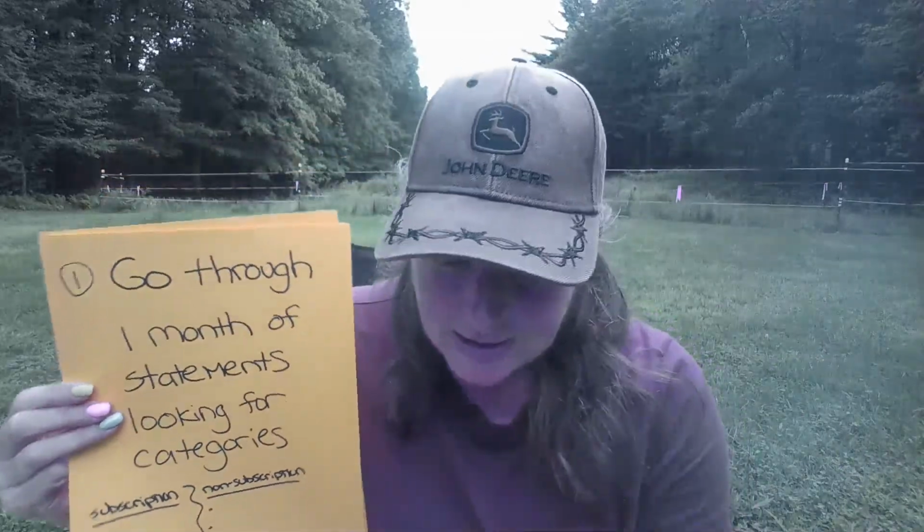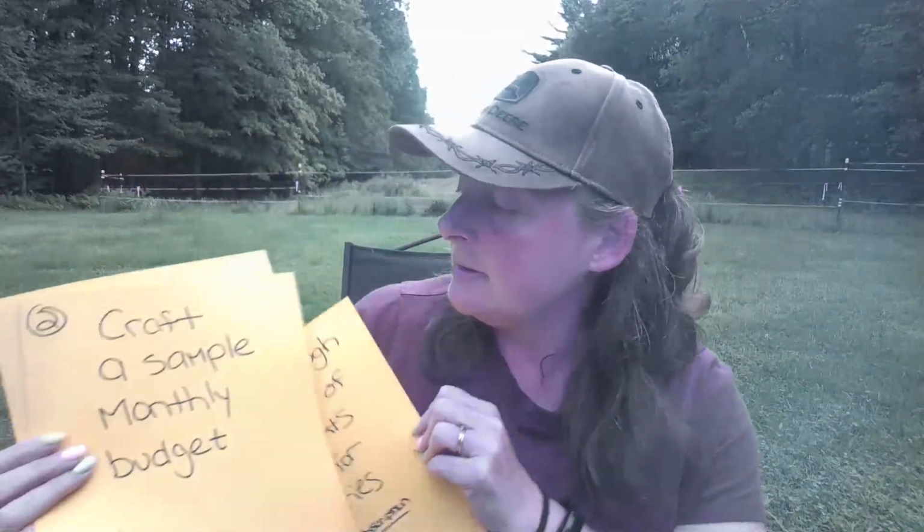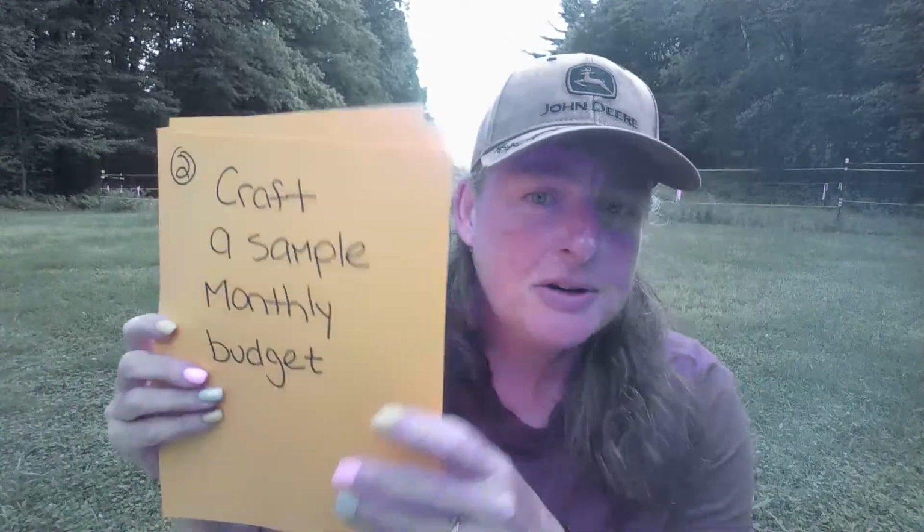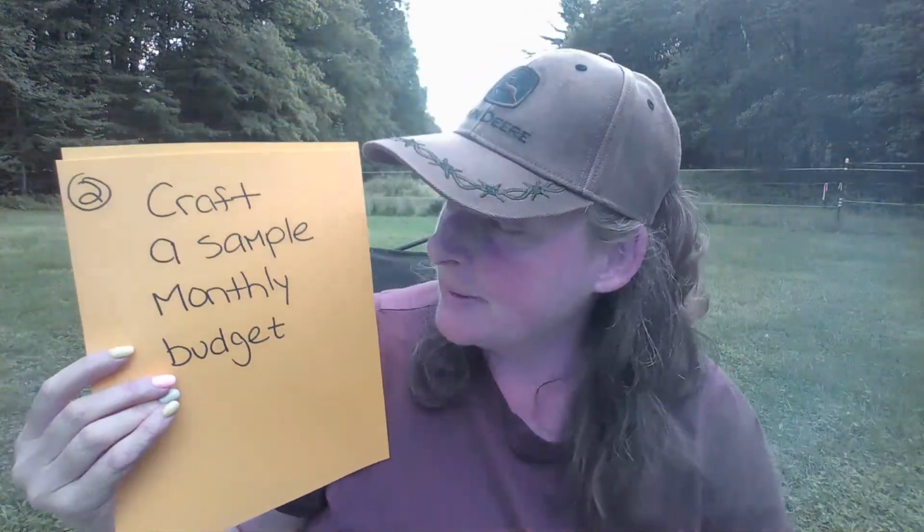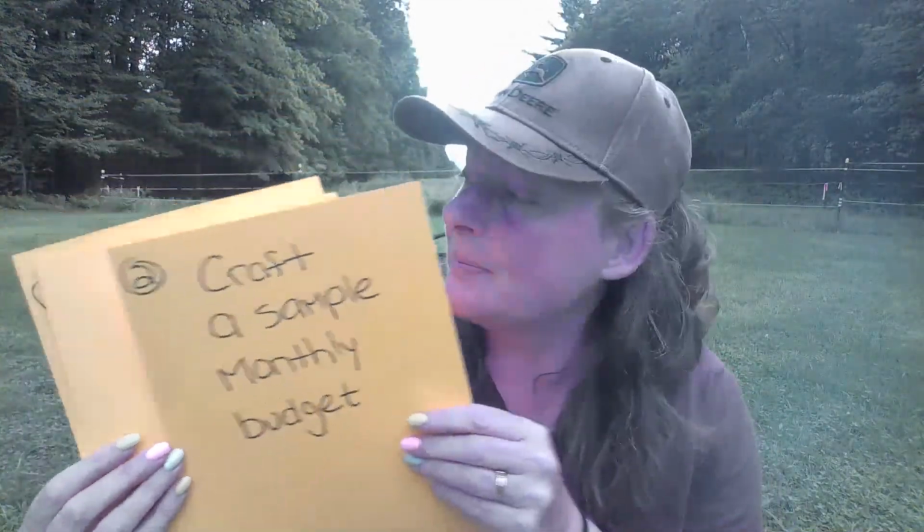constructing your budget. Number two, craft a simple monthly budget. If you've not done this and you're doing it for the first time, you're not going to get it right the first time or the second time. The third time, you'll get closer each month. But it's the willingness to begin which is important. So get that crafted.